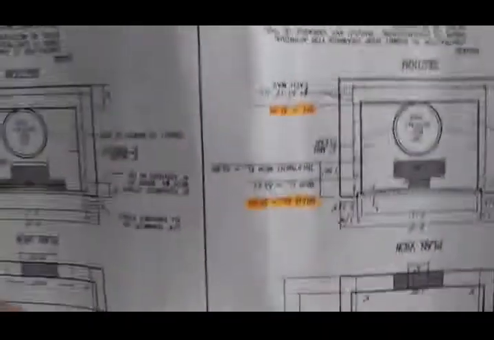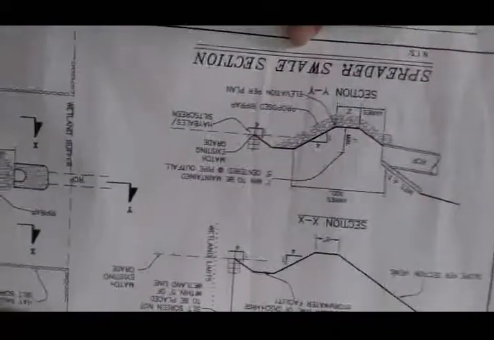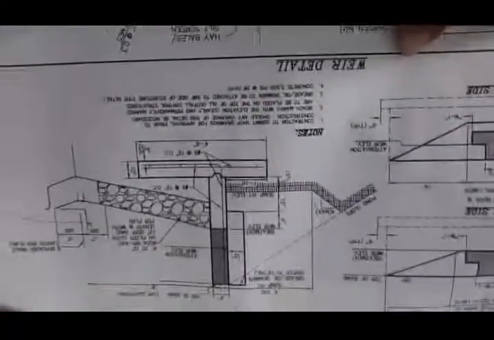Maybe I need to go through the type D structure control detail, and then type D construction detail. Type C construction control structural detail. Your grease oil skimmer, and it shows the skimmer with a little box on the side, open bottom, and that shows the typical SWF section, the spreader swale section, weir detail.